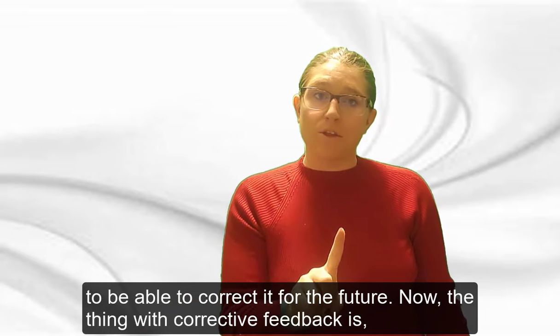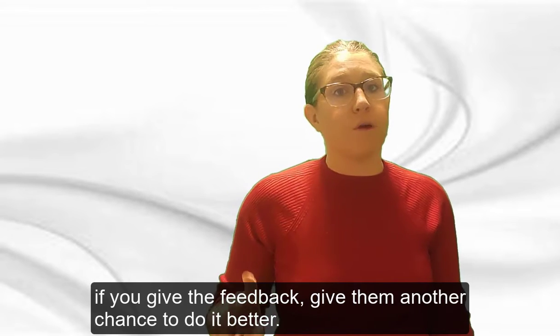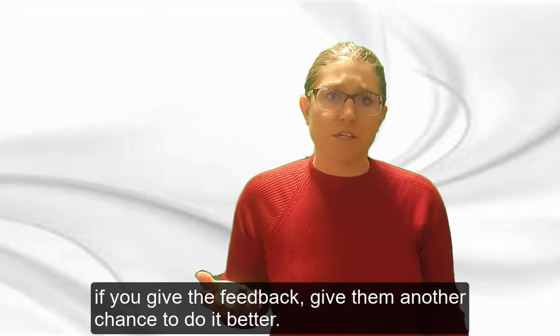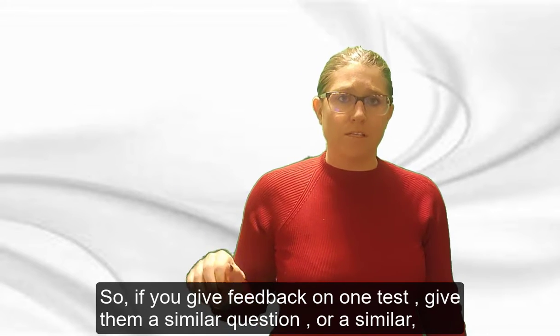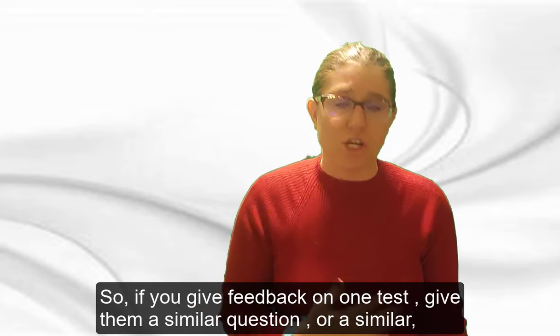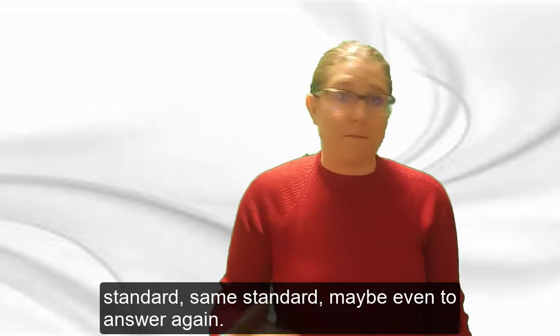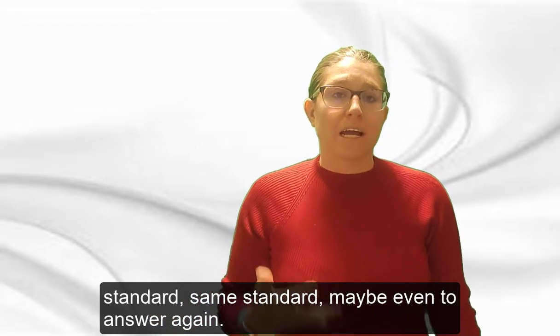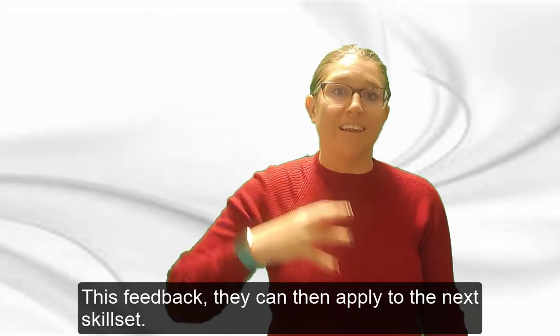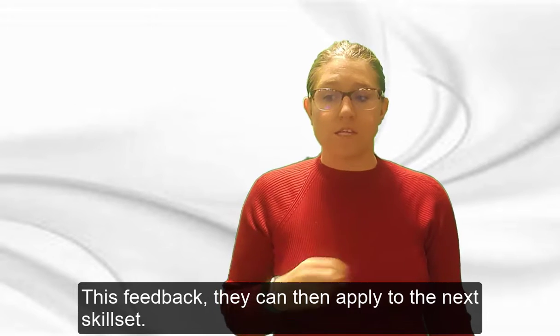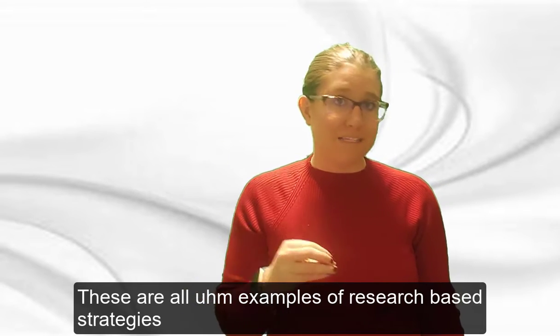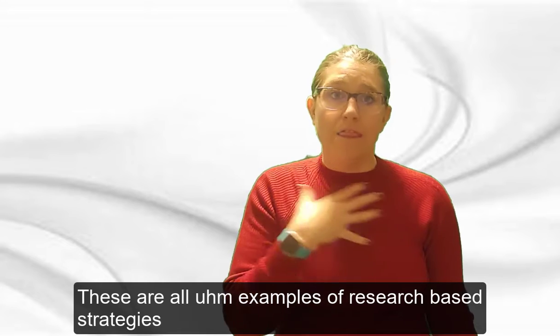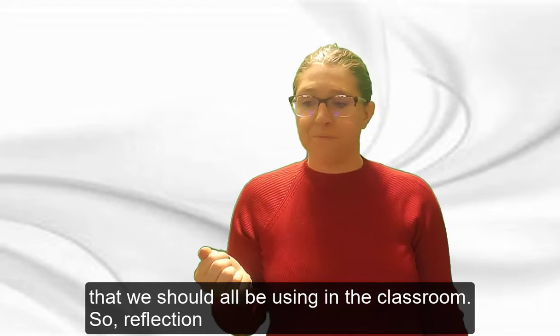Now, with corrective feedback, if you give the feedback, give them another chance to do it better. So if you give feedback on one test, give them a similar question, maybe even the same standard, to answer again. This feedback they can then apply to the next skill set. These are all examples of research-based strategies that we should all be using in the classroom.